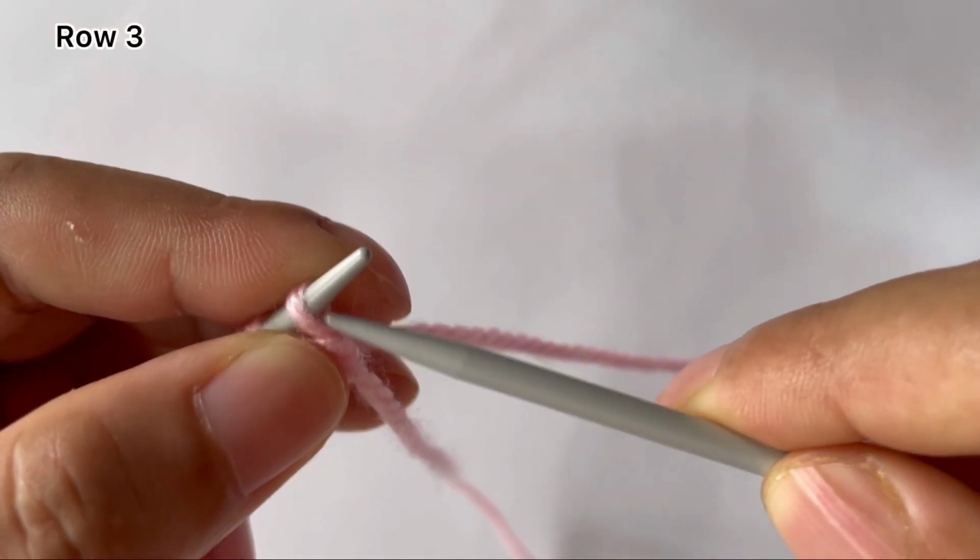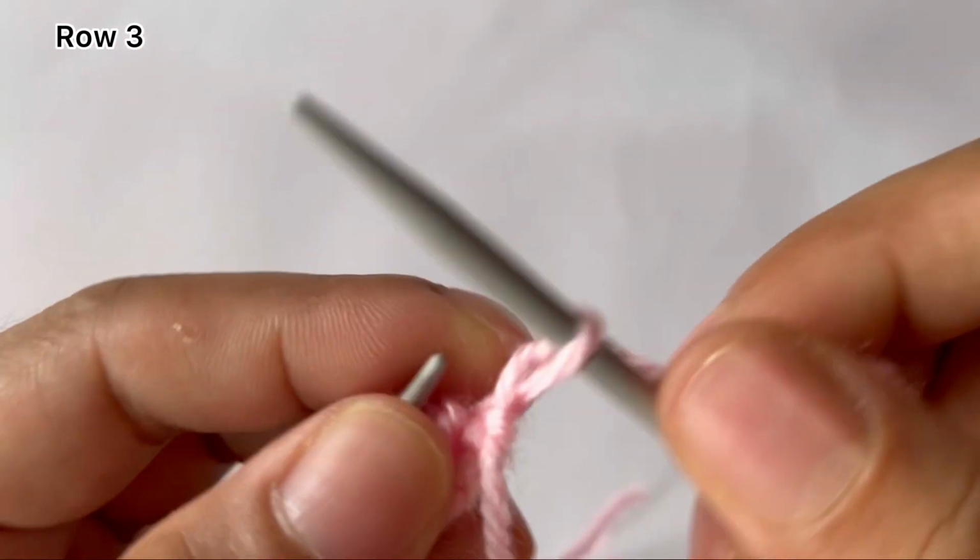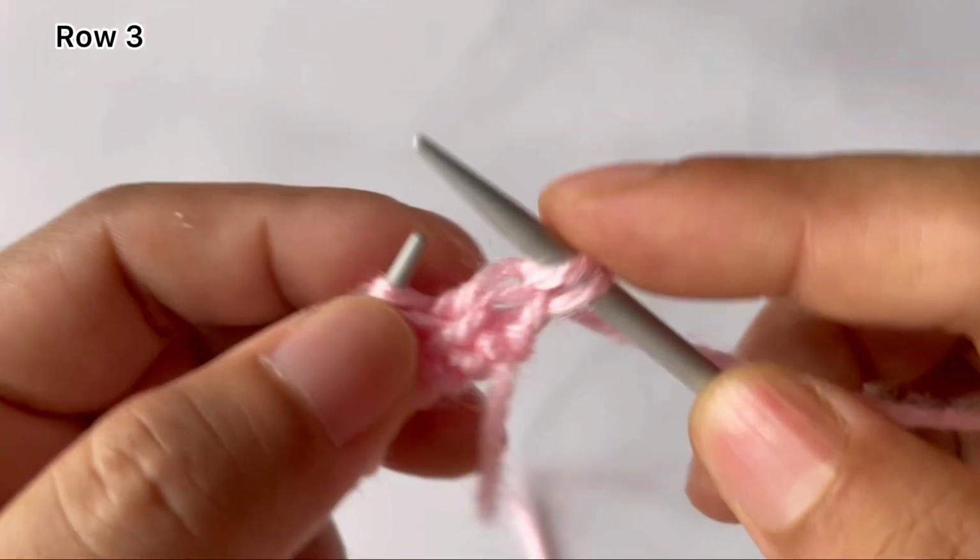Your edge stitch, knit through the back loop, and knit all stitches.